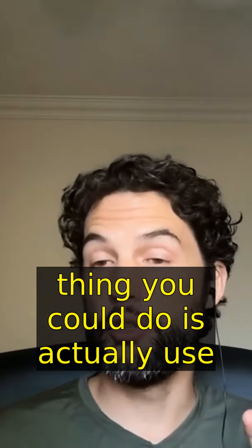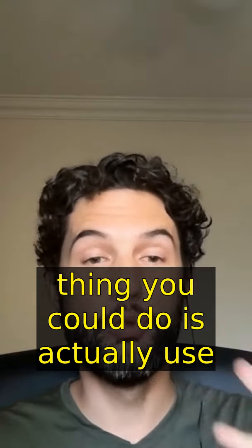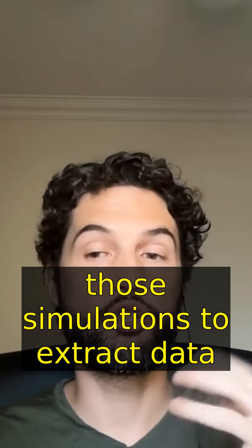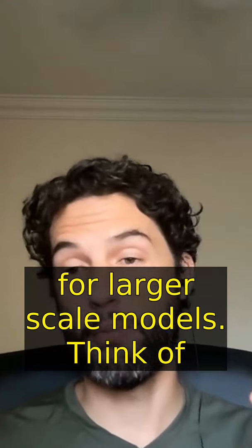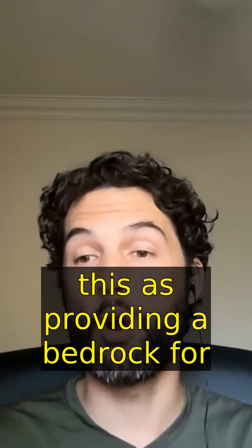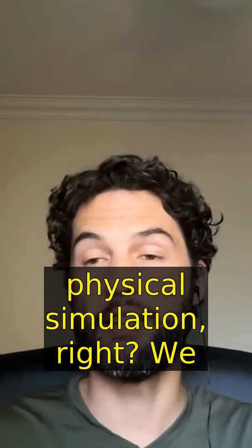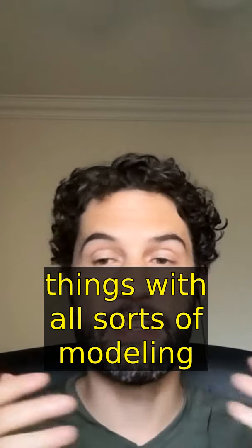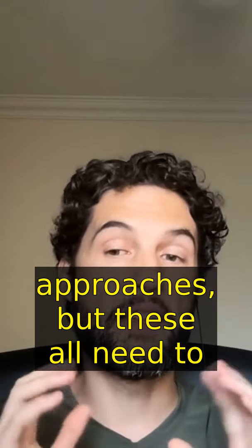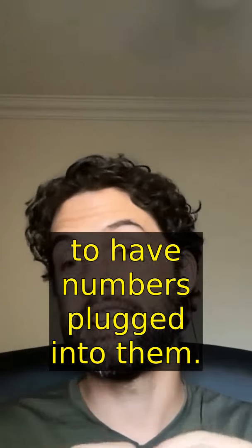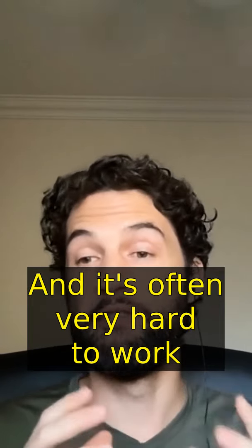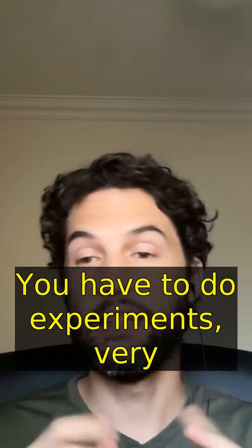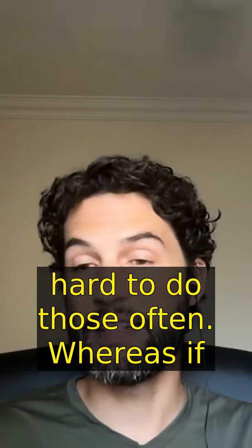The third thing you could do is actually use those simulations to extract data for larger scale models. Think of this as providing a bedrock for physical simulation, right? So we simulate all sorts of physical systems, the climate, rockets, whatever. You simulate these things with all sorts of modeling approaches, but these all need to be parameterized, right? They need to have numbers plugged into them. And it's often very hard to work out what those numbers should be. You have to do experiments, very hard to do those often.